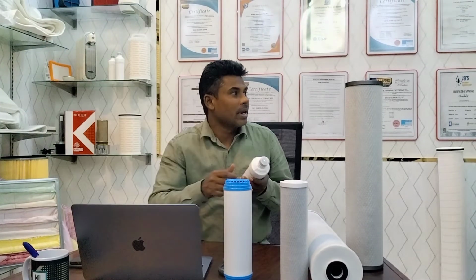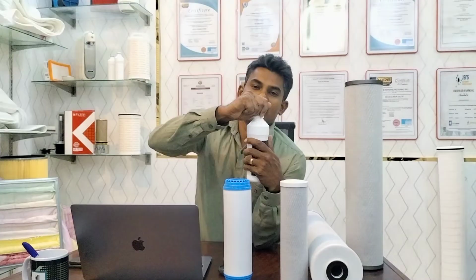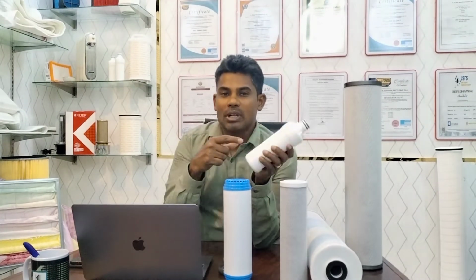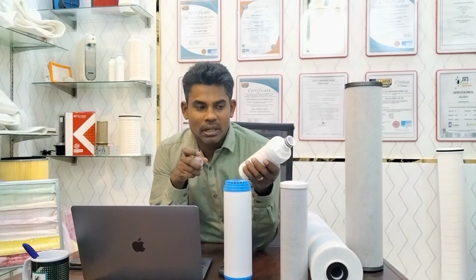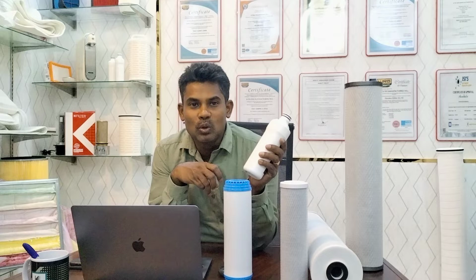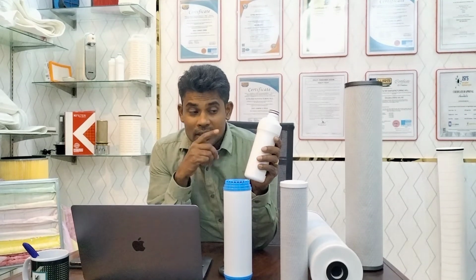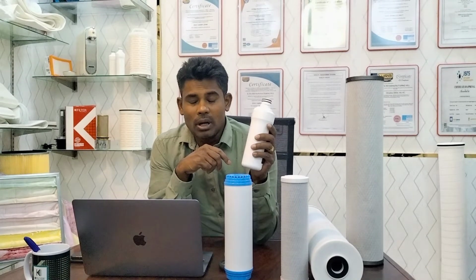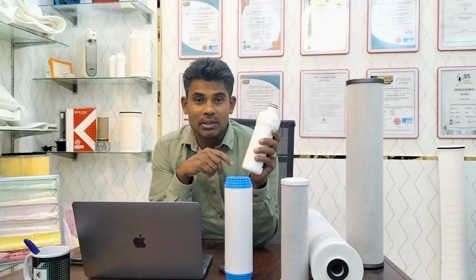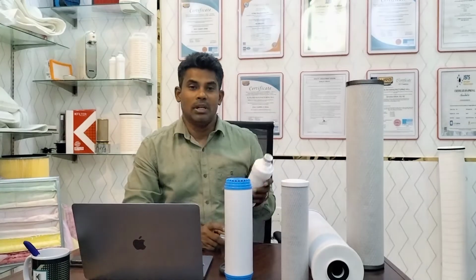This is our twist lock cartridges, which also have carbon inside. We fill it, and this is also ultrasonically welded. You can use this cartridge for around 3 months, or 35,000 liters, not gallons, 35,000 liters. So that much capacity on this one.